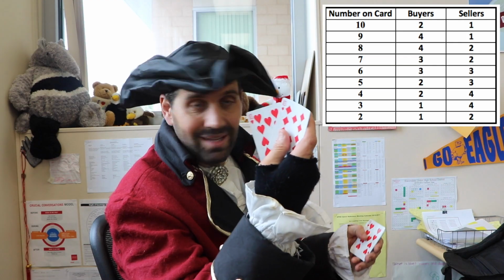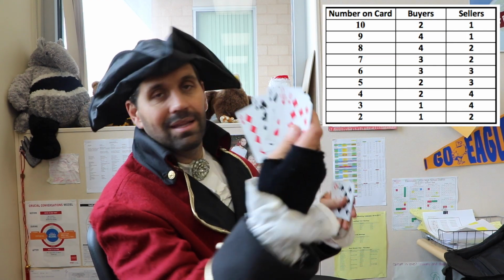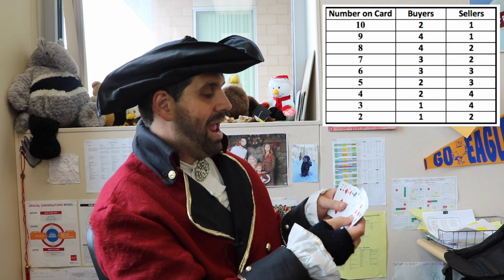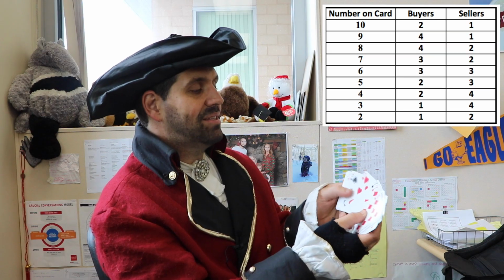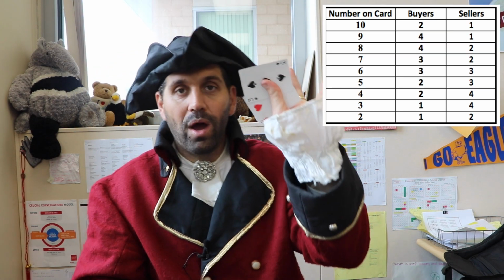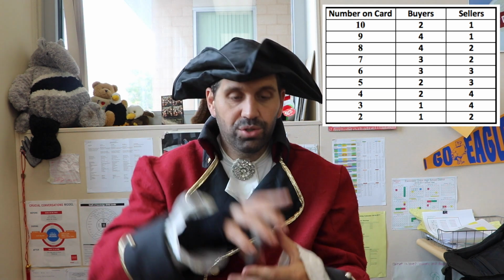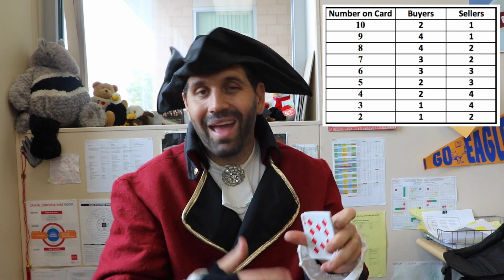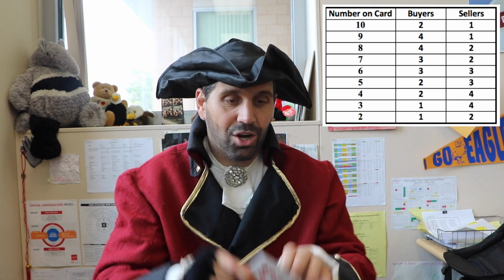2 10s, there are 4 9s in these cards, there are 4 8s, there are 3 7s, 3 6s, 2 5s, 2 4s, 1 3, and 1 2. So these are the cards that students are going to be using. This represents what they're willing to pay, or the demand curve. So you actually can create a demand curve using these cards.